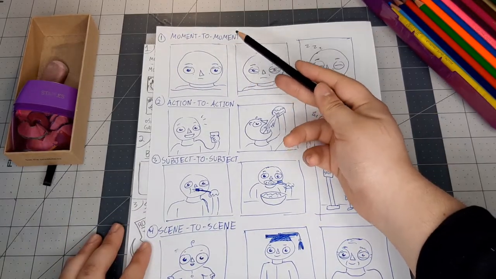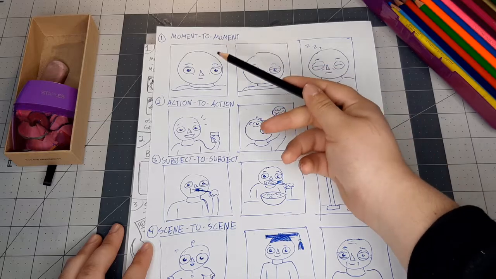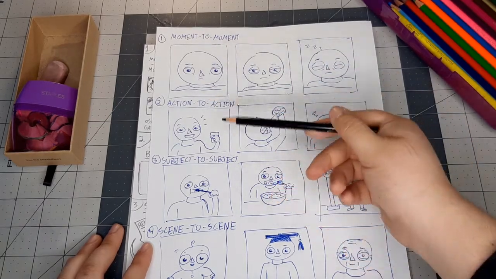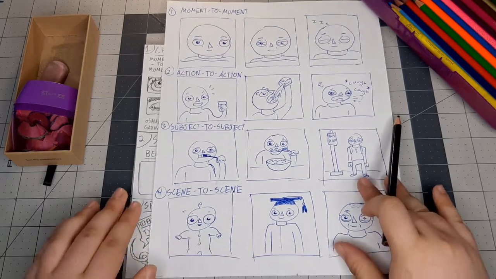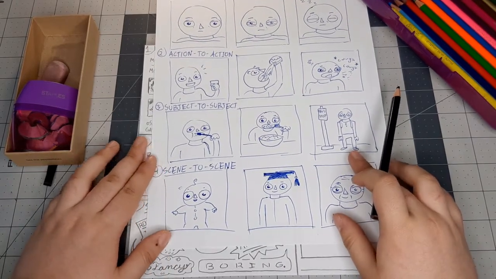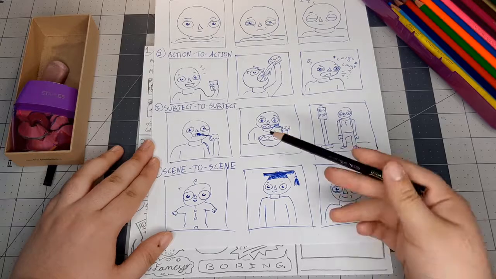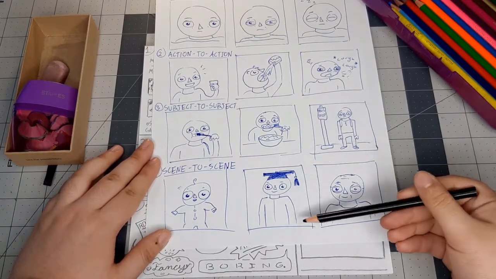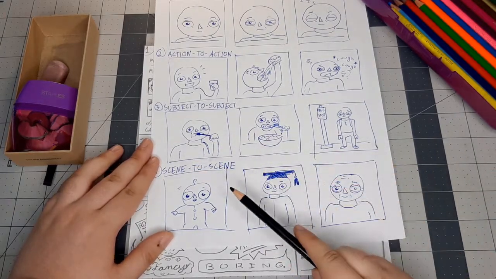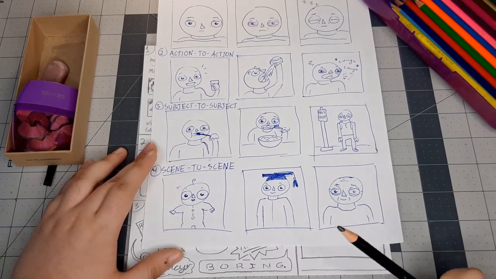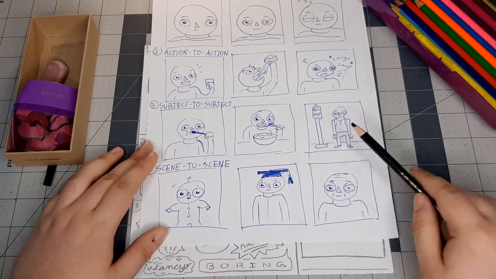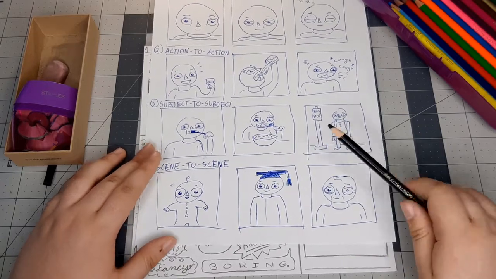So moment to moment is the smallest amount of time in the gaps. Action to action is a little bit of time. Subject to subject is even a little more time. And then scene to scene requires the most amount of reader input to fill in what's happening in the gutters in between each panel. Now, scene to scene means that in each panel there is a significant difference of either physical location or of time.